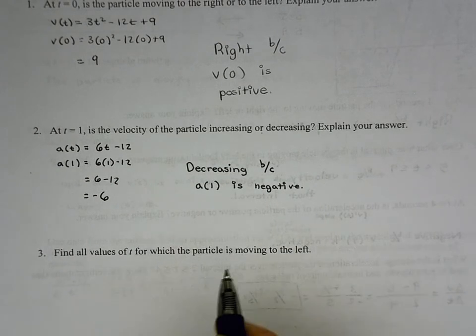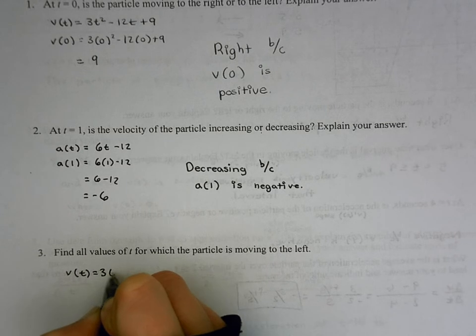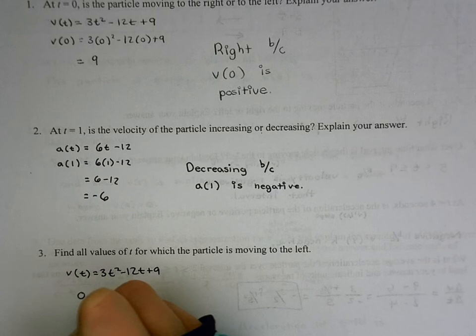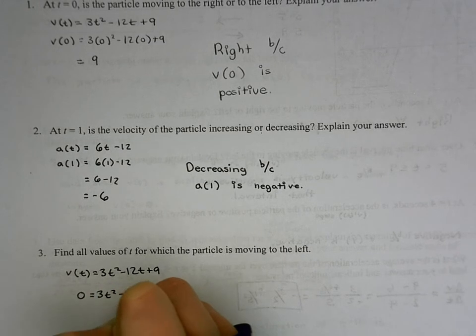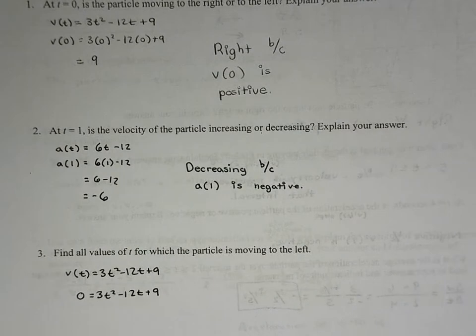right, so here's our v of t is 3t squared minus 12t plus 9. We found that in number 1. If we can find where it equals 0, then the only option to the right or to the left of those times where velocity is 0 is for velocity to either be positive or negative. Right? Because if we found all the zeros, there's no way for it to be anything else.